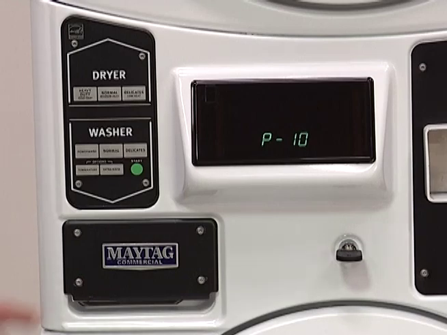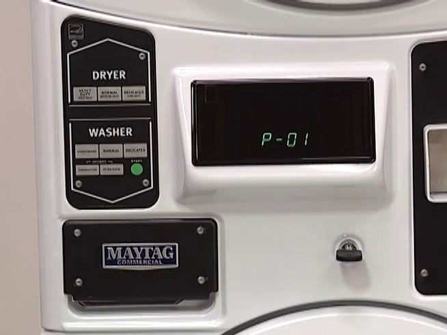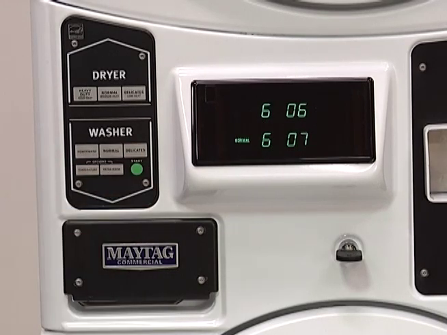Press the Extra Rinse button to advance to P11, Factory Test. This test is not for field use. Press Extra Rinse to advance back to P01. To exit the Service Diagnostic Test mode, press and hold the Delegates button for 2 seconds.